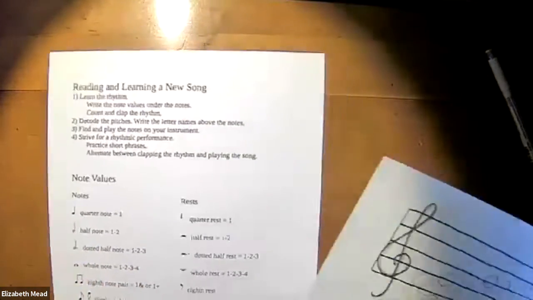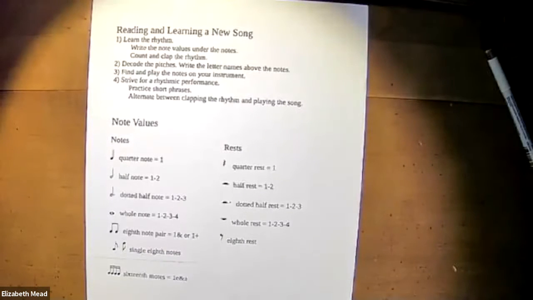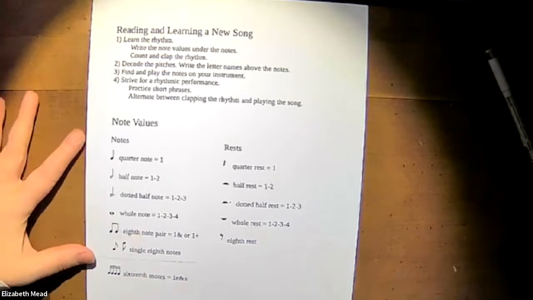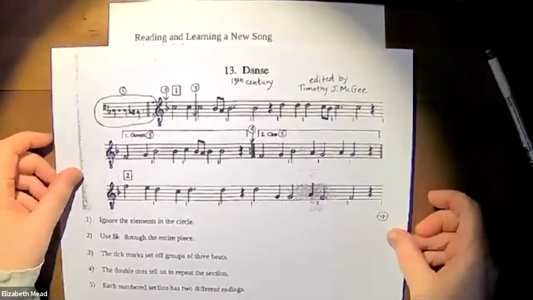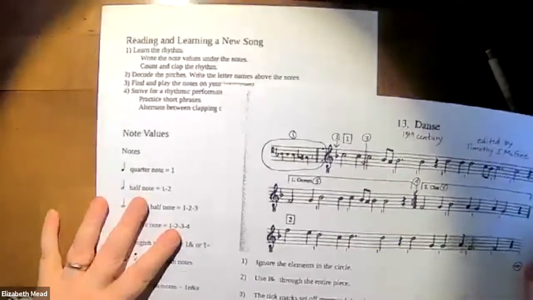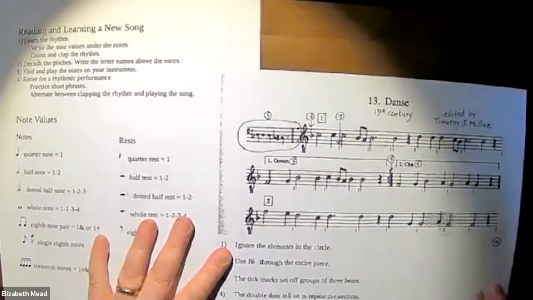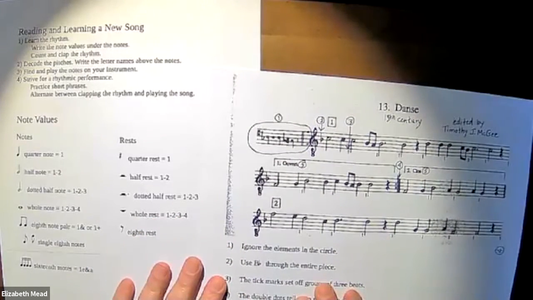So the next thing, let's see. Okay, now if you have your papers printed out, find page 4, because we are going to want this. So now we're going to look at our first musical example.